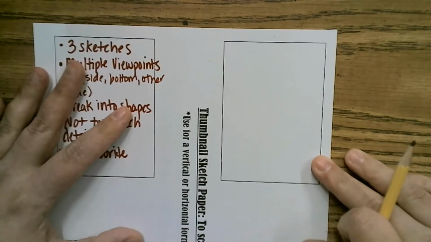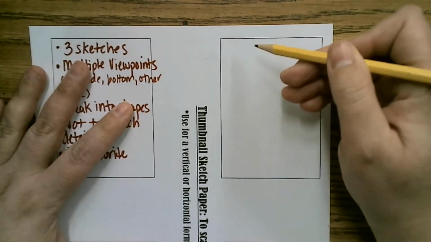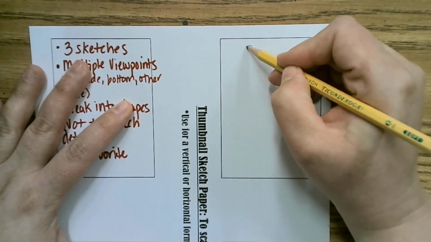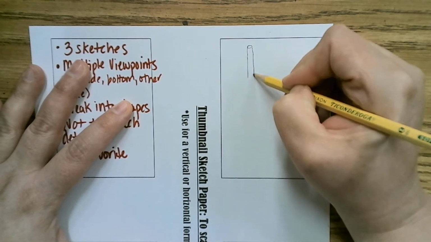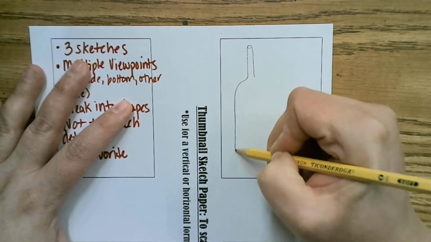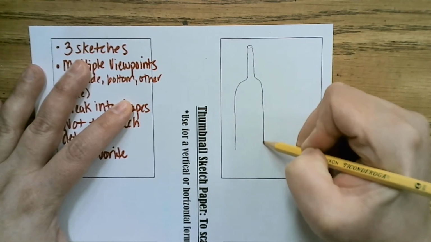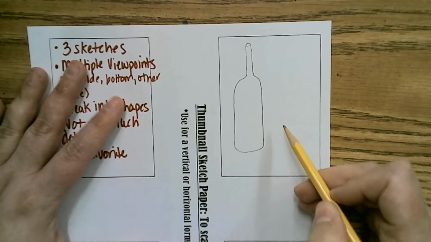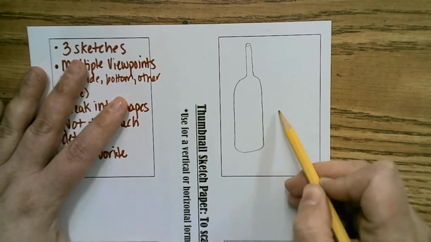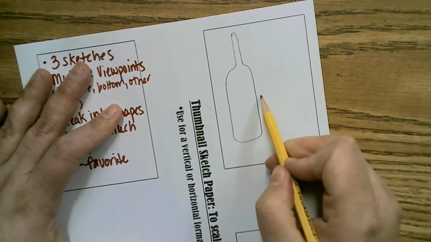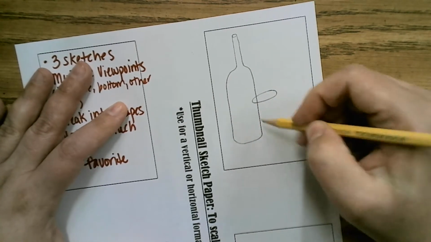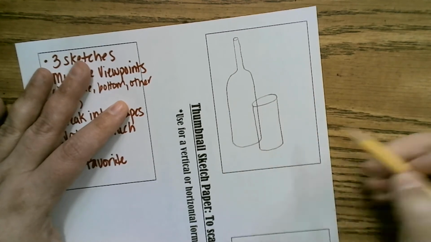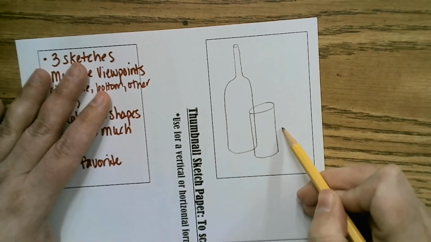So an easier version of what the video showed was to first draw your items. So let's say I'm going to draw like a bottle, and then perhaps I'm going to draw a cup overlapping, and then I'm going to draw an apple.